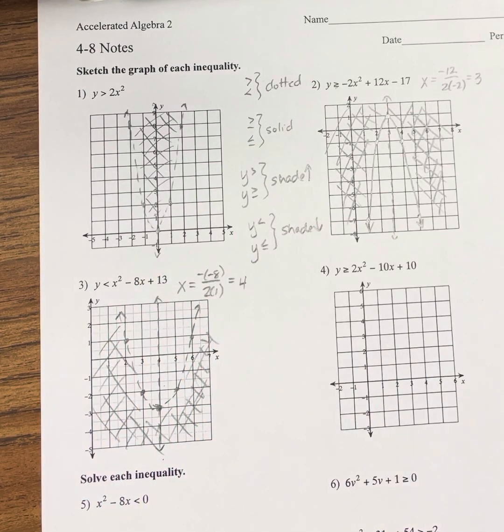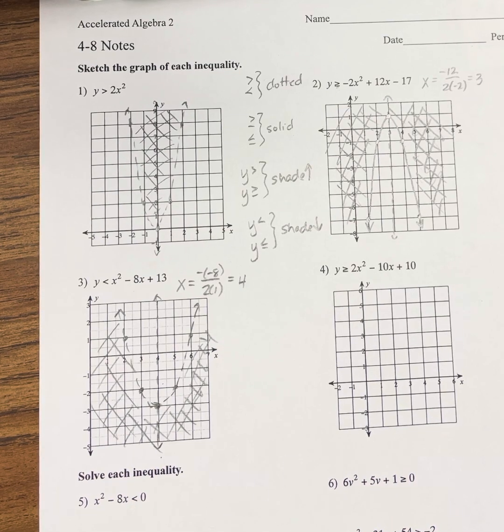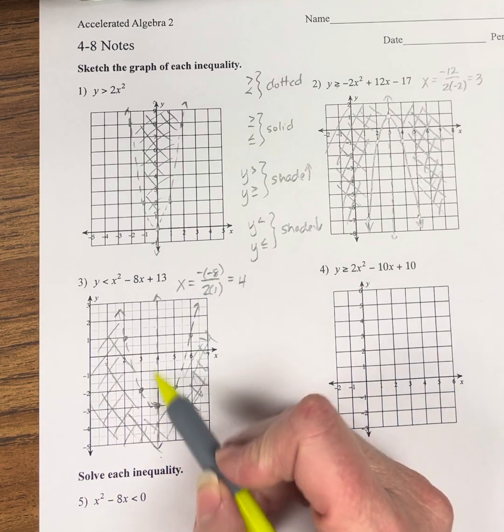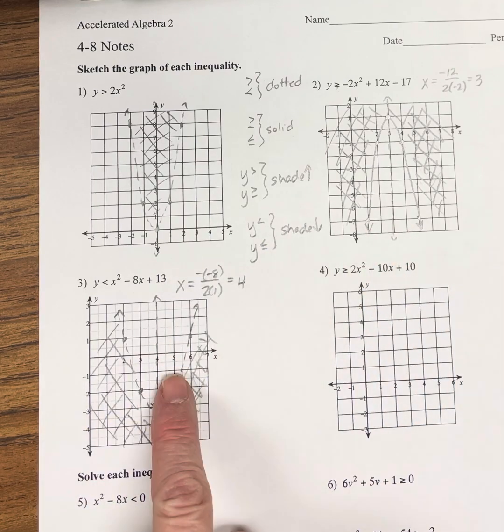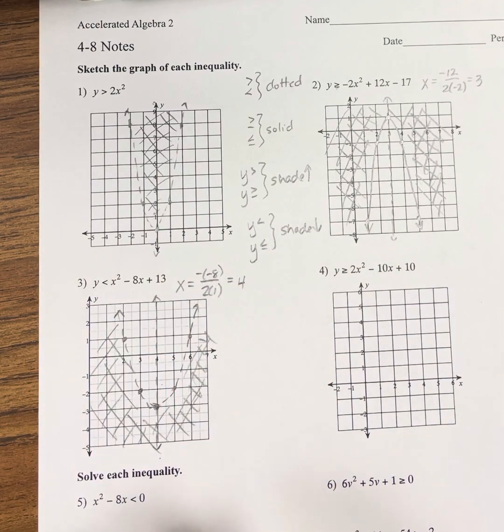Sometimes because it's a parabola, people like to think about inside and outside. We can't think inside, outside. We still are up and down. Do I shade up or do I shade down? Okay, because we've got the parabolas that can go up and down, and so then we still have to go above or below wherever the vertex is.